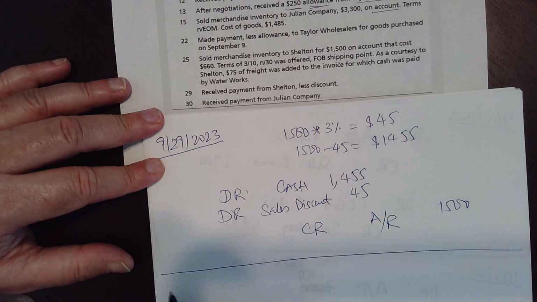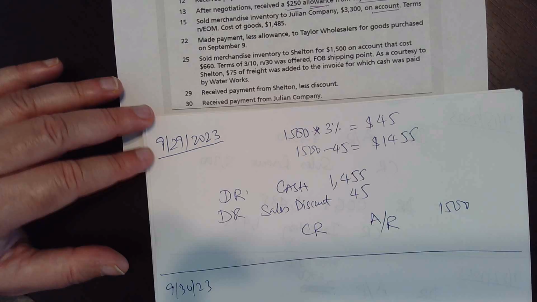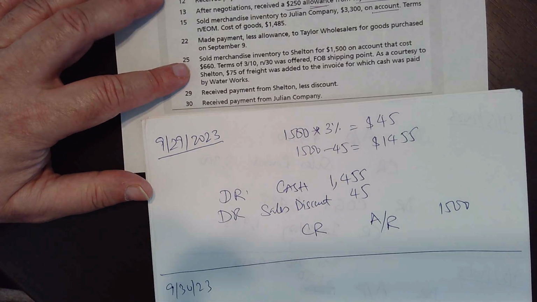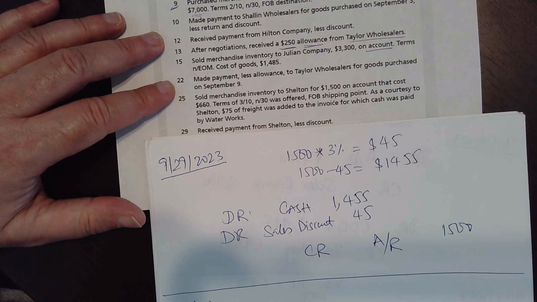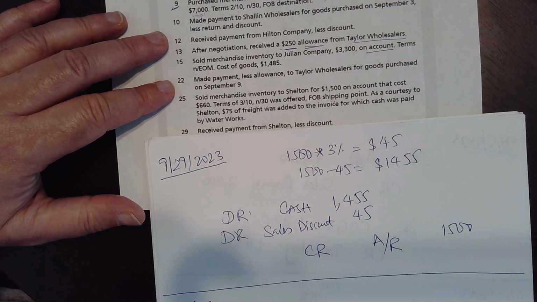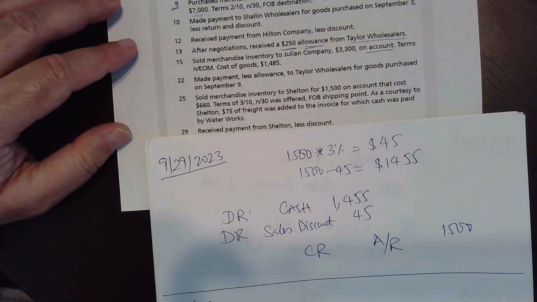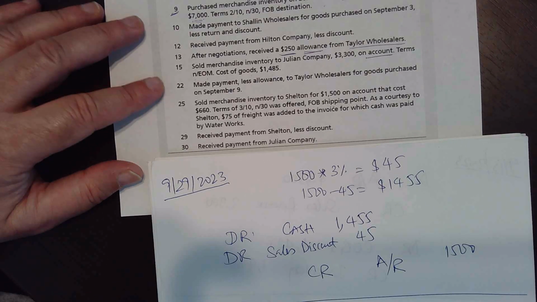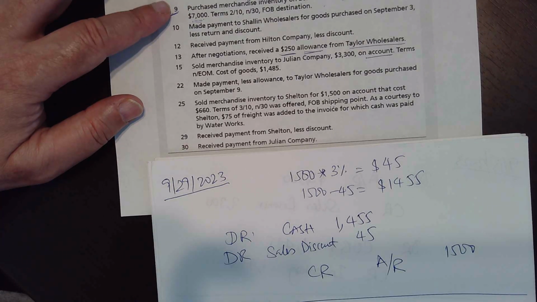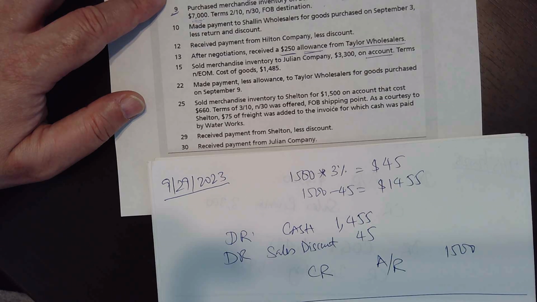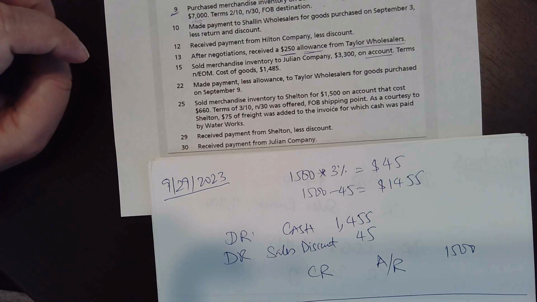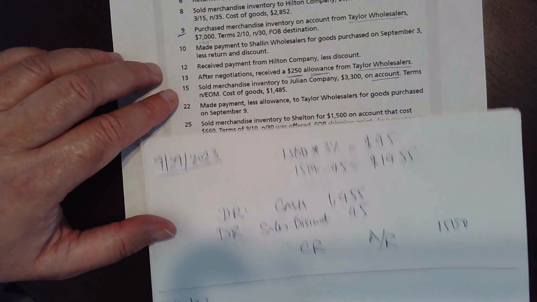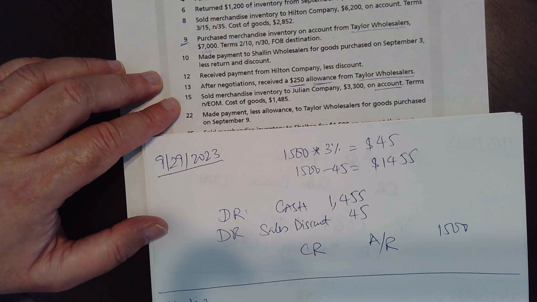Then on September 30th, we received payment from Julian Company. Let's see. So we look at when we made a sale to Julian Company. On the 15th, we sold inventory to Julian for $3,300.